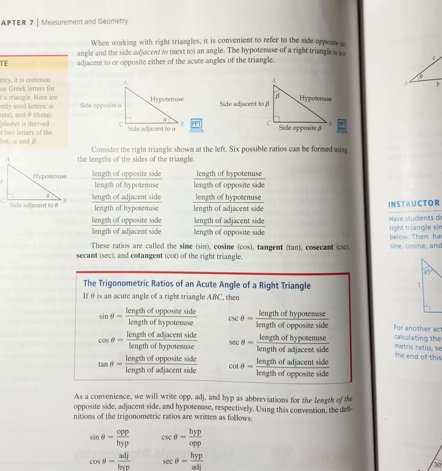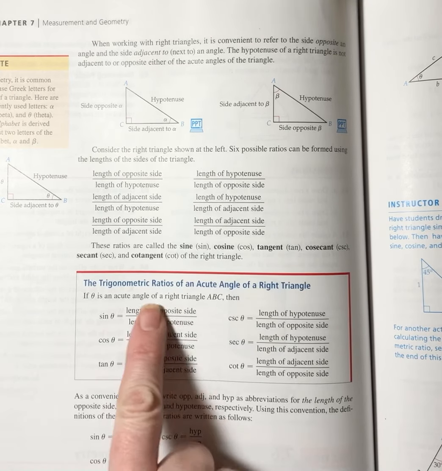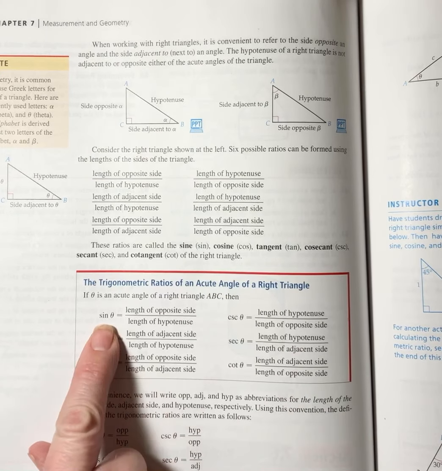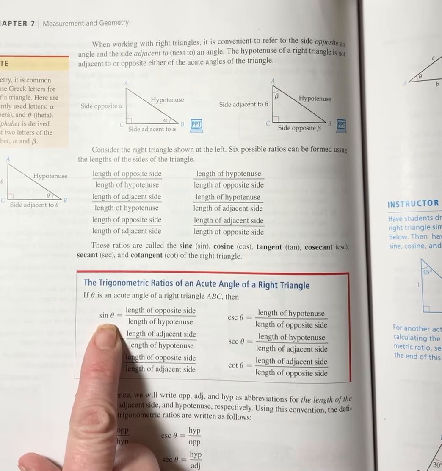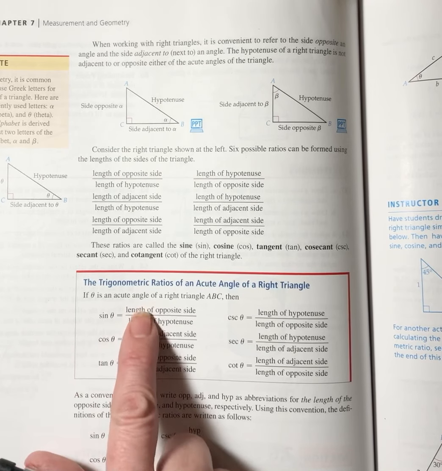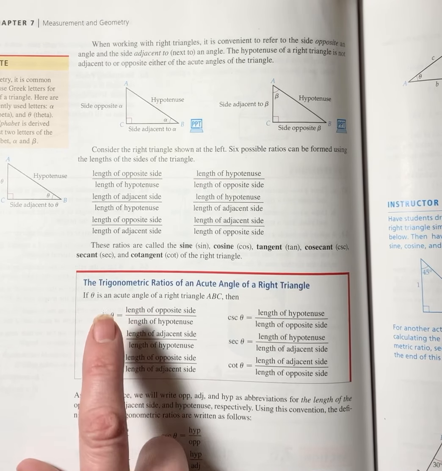All right, section 7.6 is on right triangle trigonometry. This is again a review from geometry class. These are your 6 trig ratios, okay? SIN is abbreviation for sine. The sine of an angle is a given ratio. That ratio is the same for every angle.